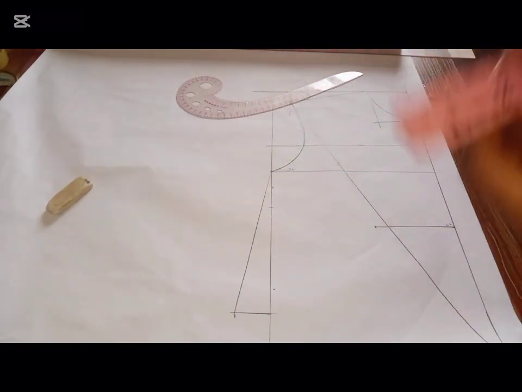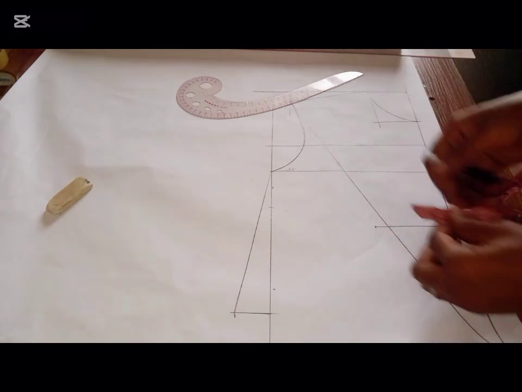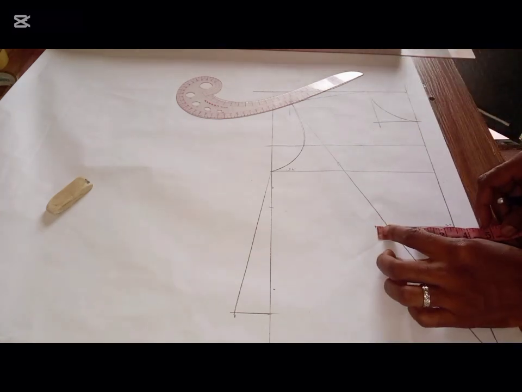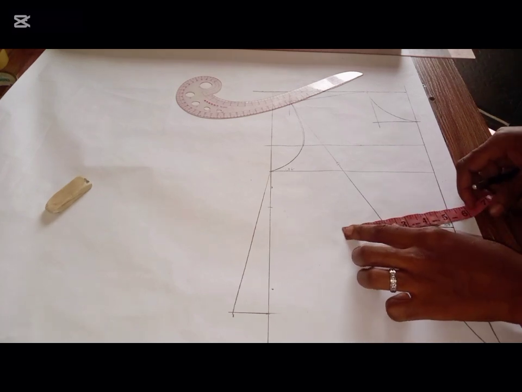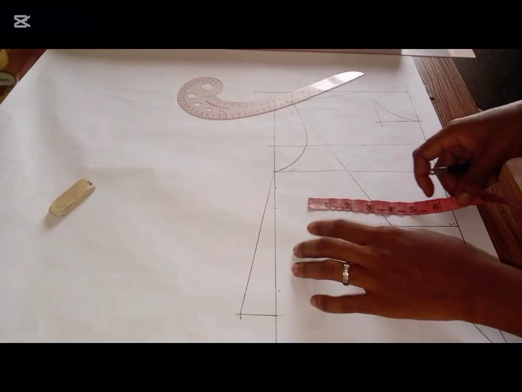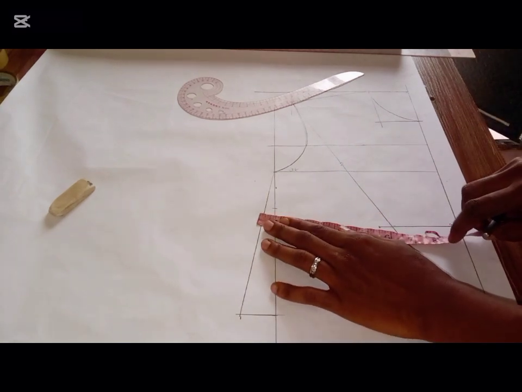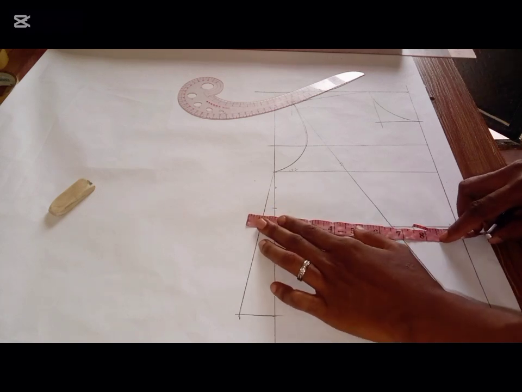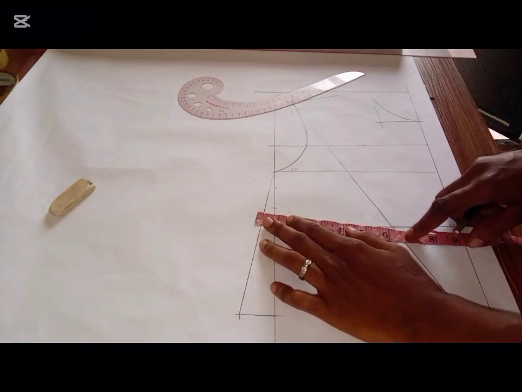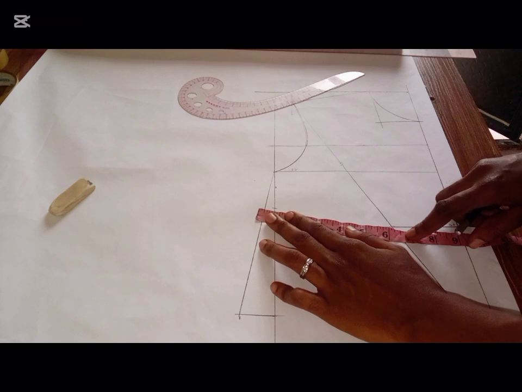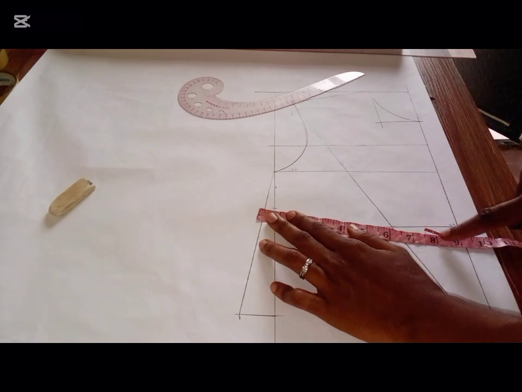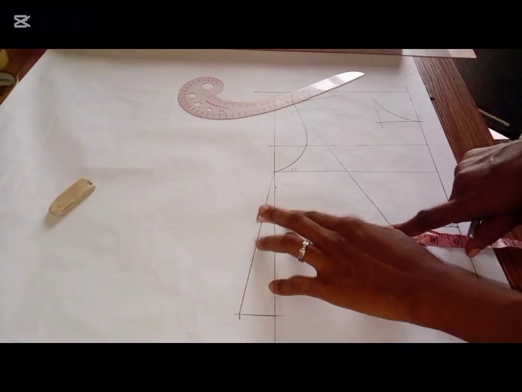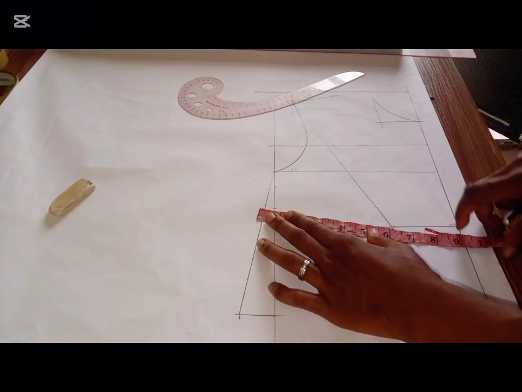That's my bust measurement. I'm coming down from this upper chest, from my upper bust by 2 inches to get my bust line. I'm trying to confirm my bust line. Okay, I'm getting 4.2 inches, which I'll impute on my bust line. This line is a bit short, so I need to confirm the measurement again.